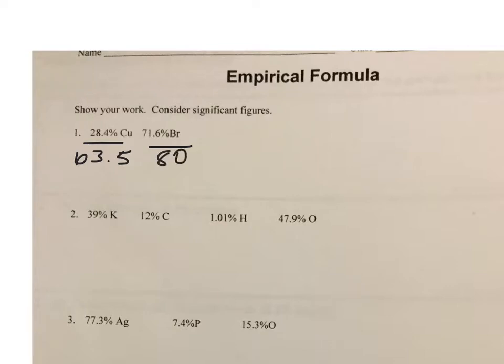Now, this next part is important because you have to give me at least 3 significant figures. So for copper, you're going to divide 28.4 divided by 63.5, and you're going to give me at the very least 3 numbers. Okay, so go ahead and divide it. And what are your 3 numbers? 0.447. Okay, and what's the number after the 7? 2. Okay, so 0.447 is the most that you can round off, right?